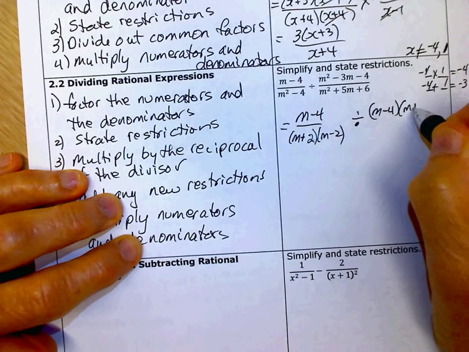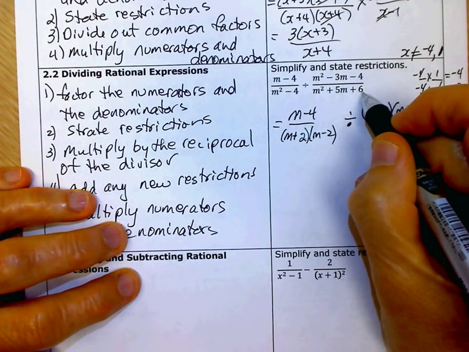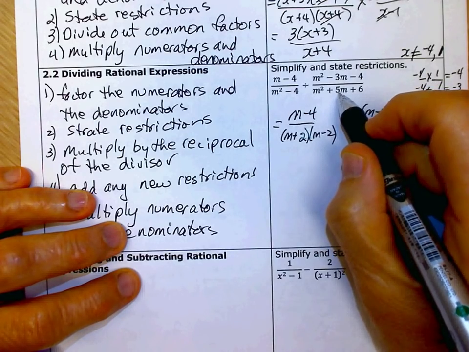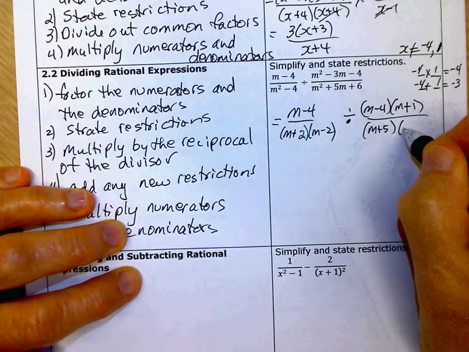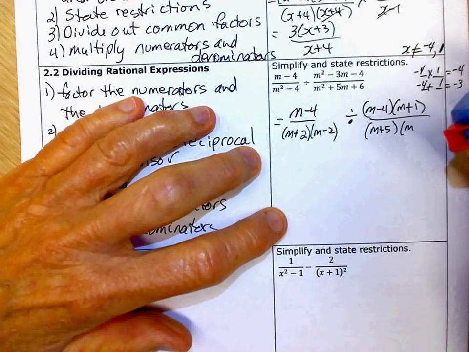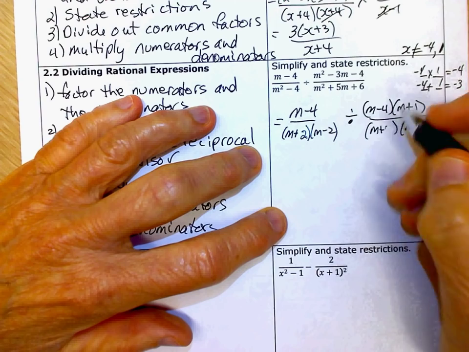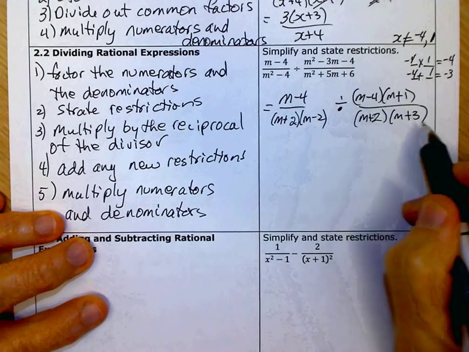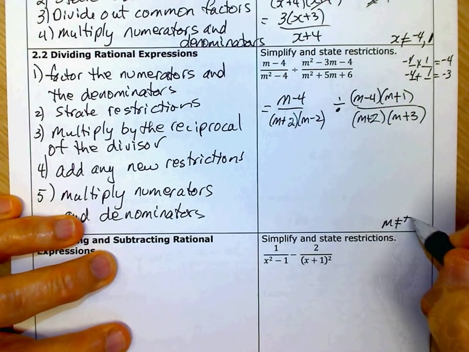Again, two numbers that multiply to give us 6 and add together to give us 5. So that's 2 and 3. M plus 2, m plus 3. Okay, so let's state the restrictions. M cannot be plus or minus 2. We got the minus 2, minus 3.